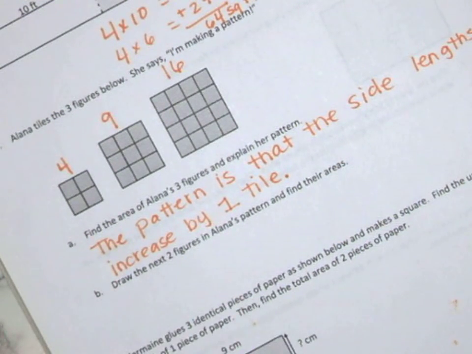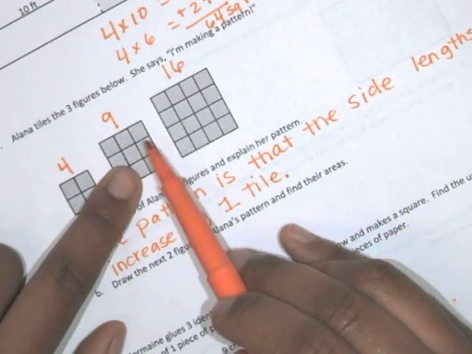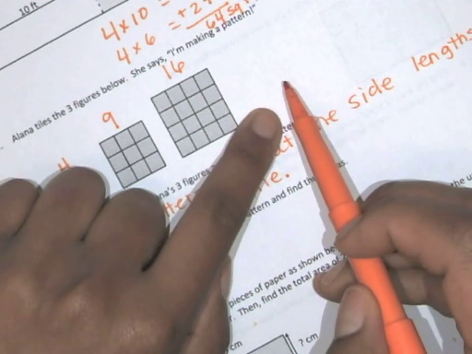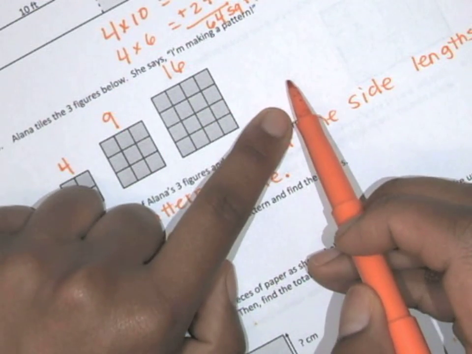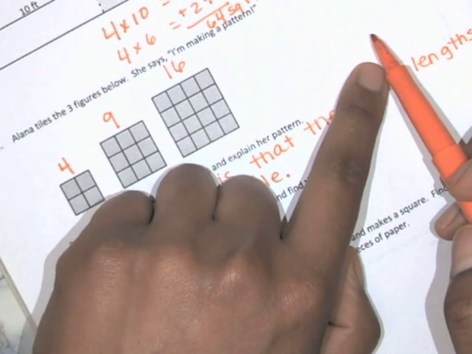Part B, it says draw the next 2 figures in Elena's pattern and find their areas. So I'm going to pause my screen. You will have about 1 minute to write the next 2 figures. So let's talk this out. So this side is 2, this side is 3, this side is 4. Our next side lengths are going to be 5, and the one after that is going to be 6.